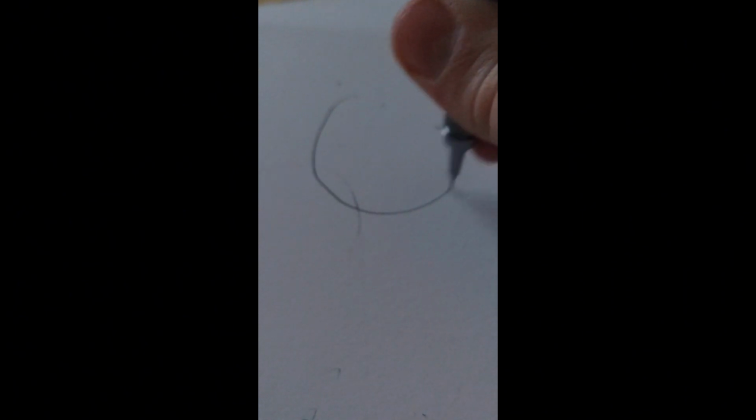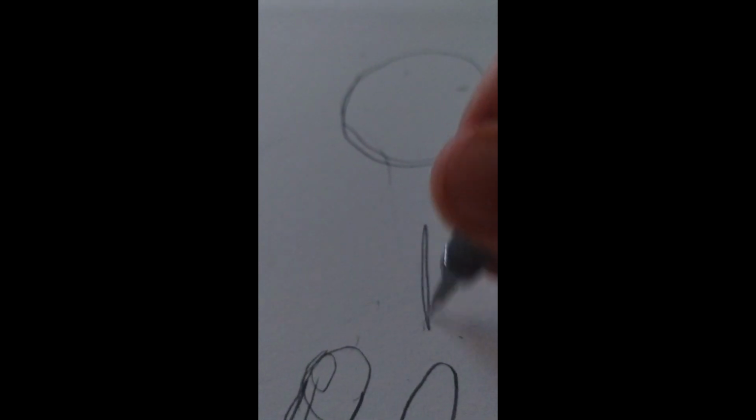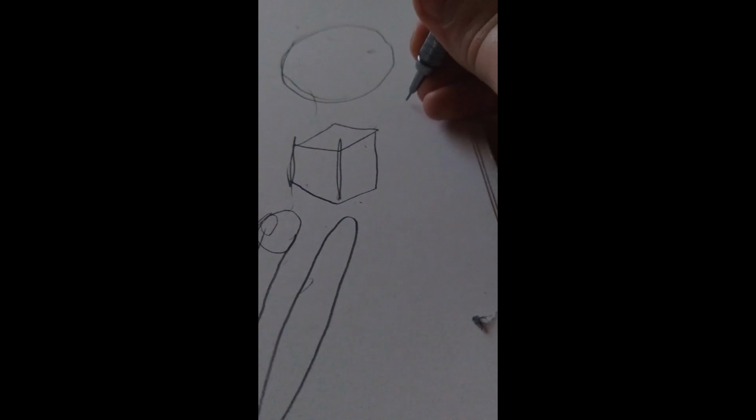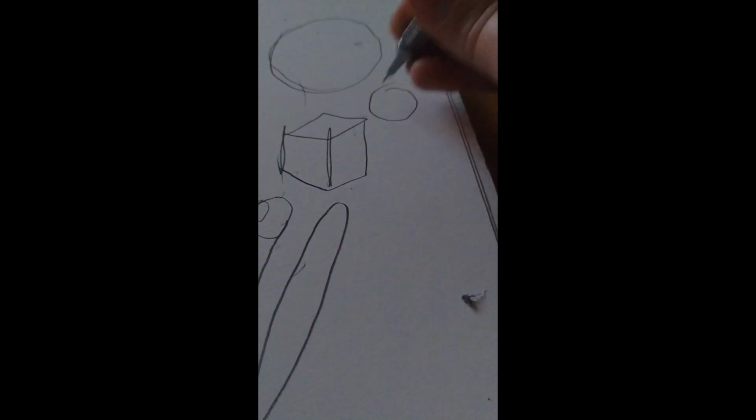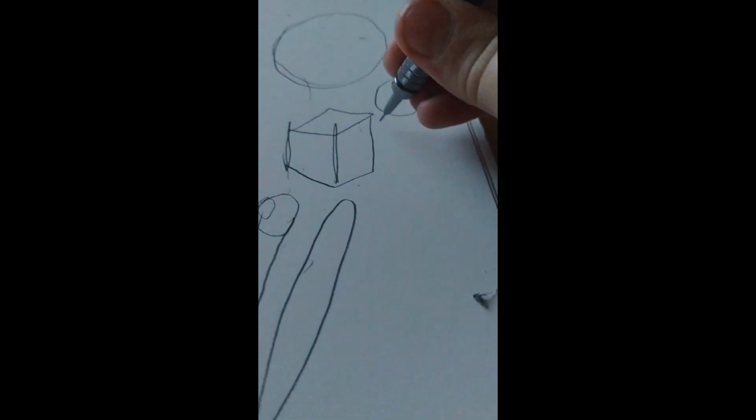Okay. Easy example. A circle, and a cube. It was a little off for some reason. Now, let's say for the cube, the light was coming from here.